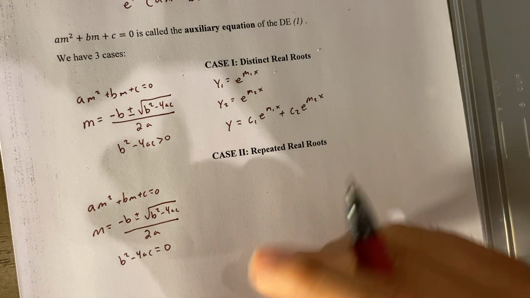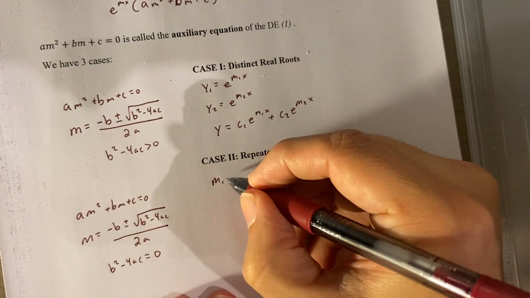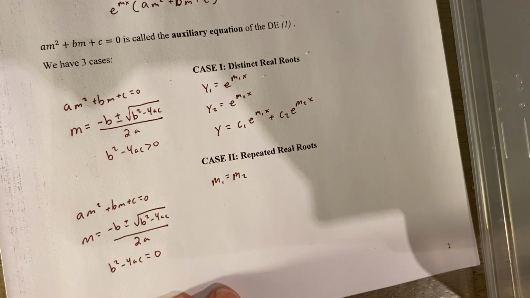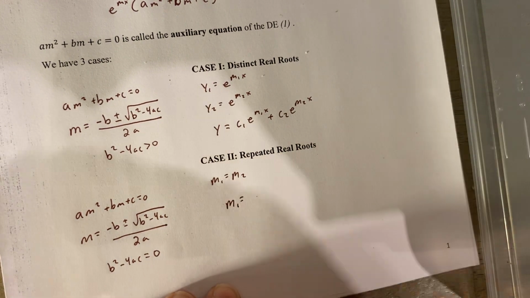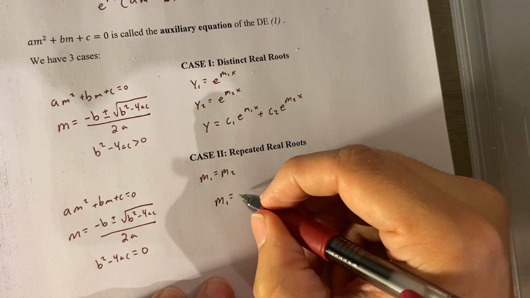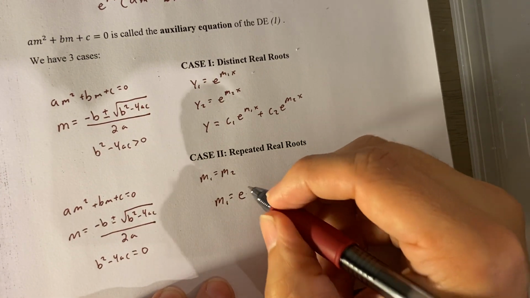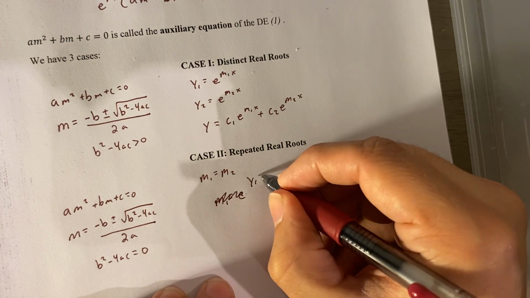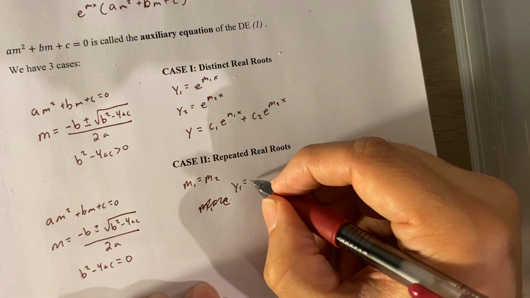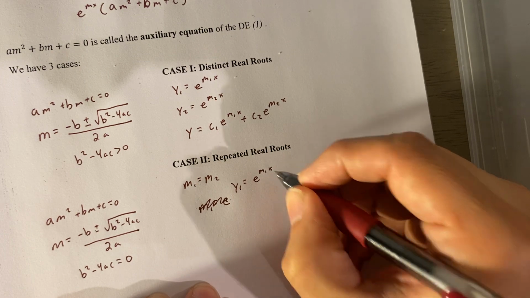So that means that our m sub 1 and our m sub 2 are going to equal each other. So our m sub 1 is going to stay the same, and our first solution is y sub 1 equals e to the m sub 1 x.